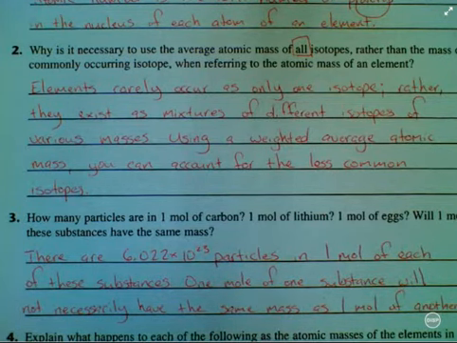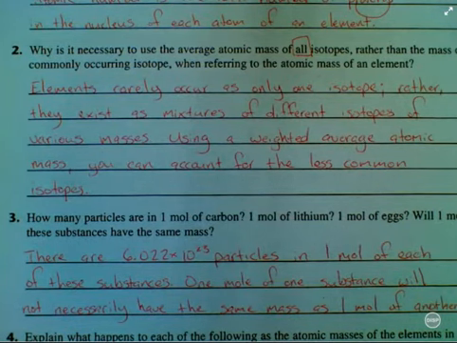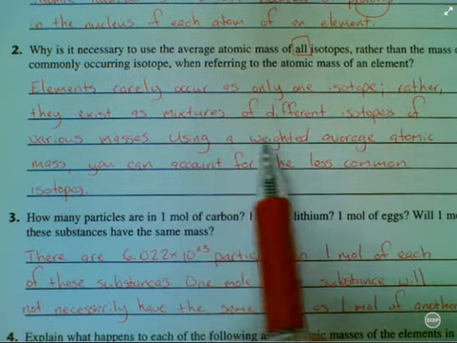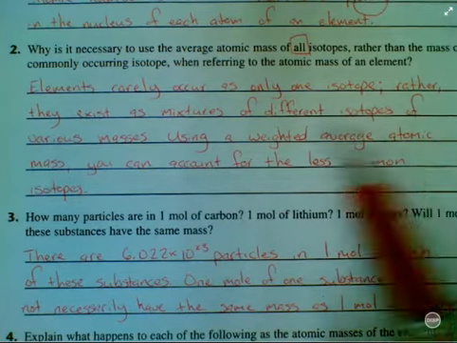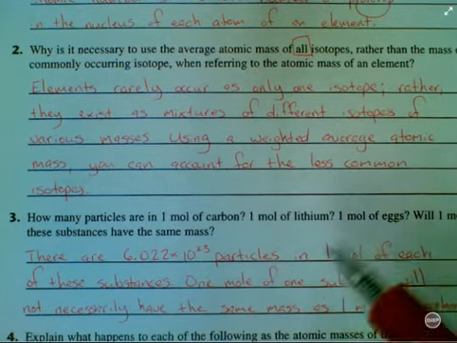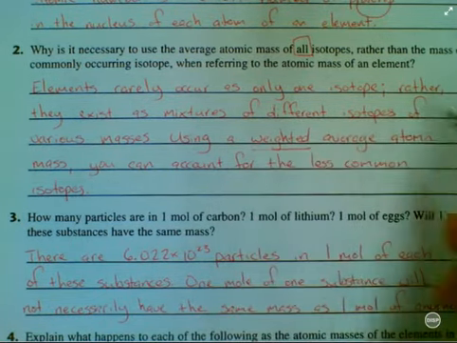No, it's completely mixed up. What we tend to see is that if we have the percentage of a naturally occurring isotope, any particular sample is also going to have that same percentage. So we use a weighted atomic average mass. Now this word right here, weighted, is key.